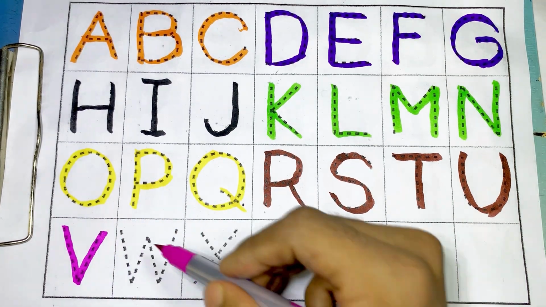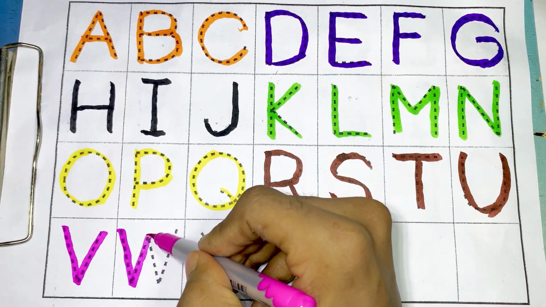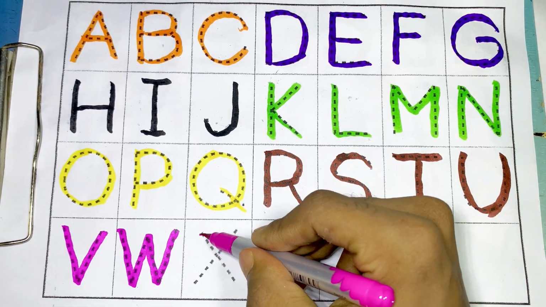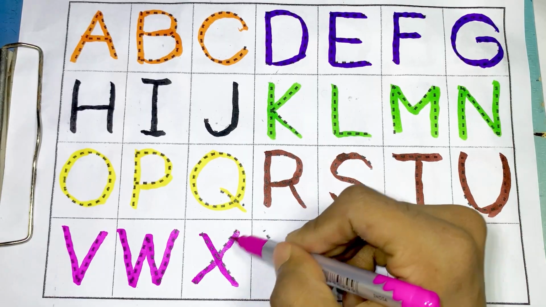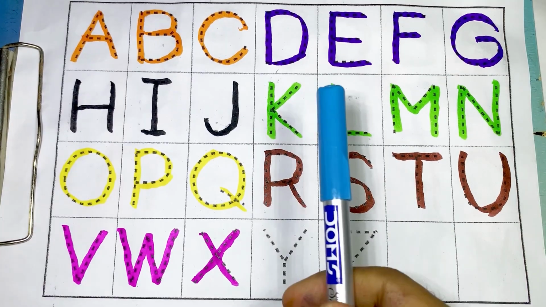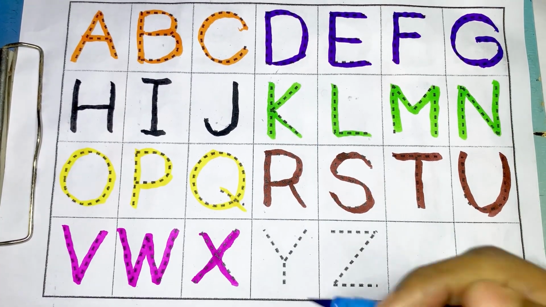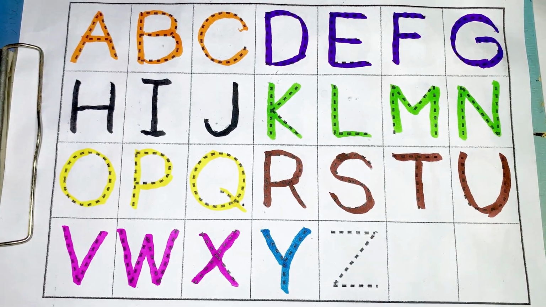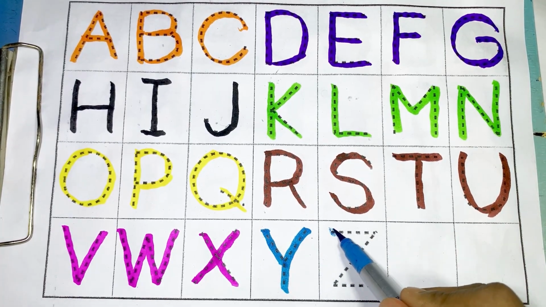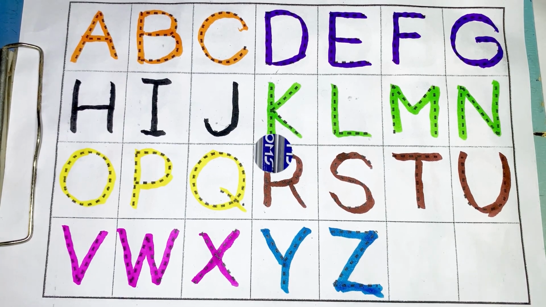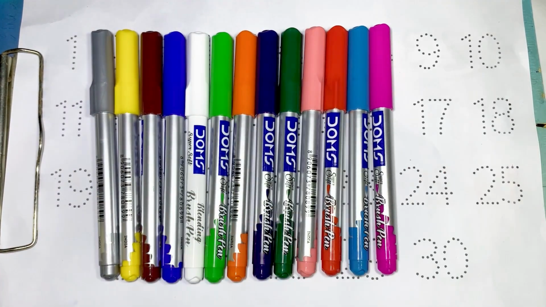Kids, now I draw V and use green color. V for van. W for whale. X for Xmas tree. Kids, now I draw Y and use sky blue color. Y for yo-yo. And Z for zap.